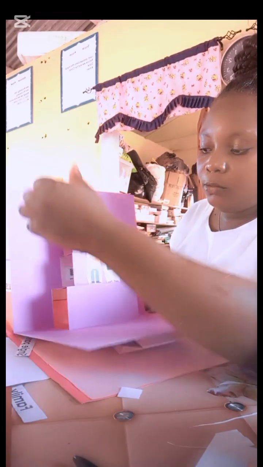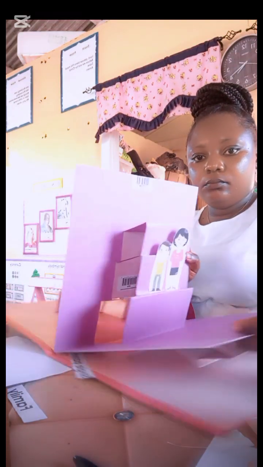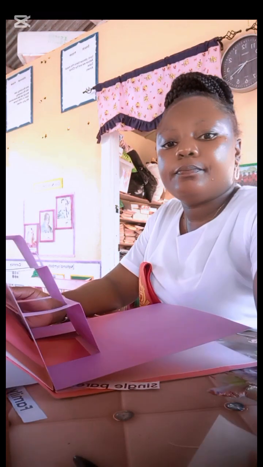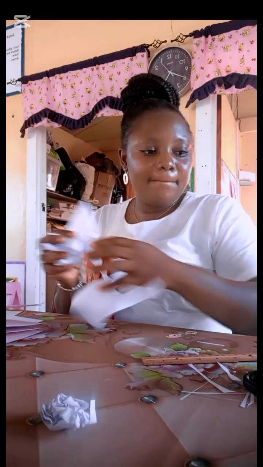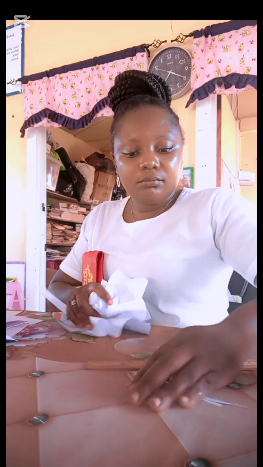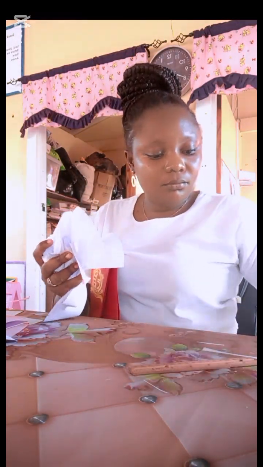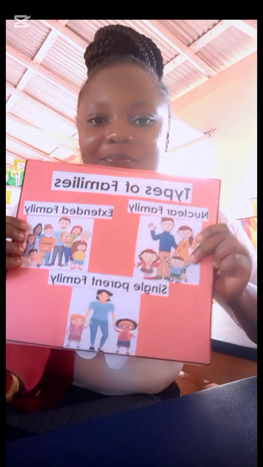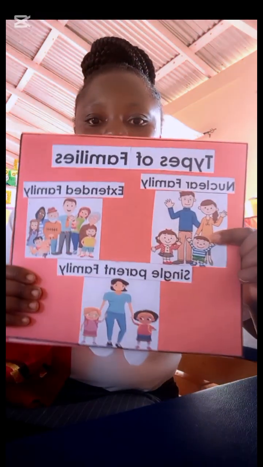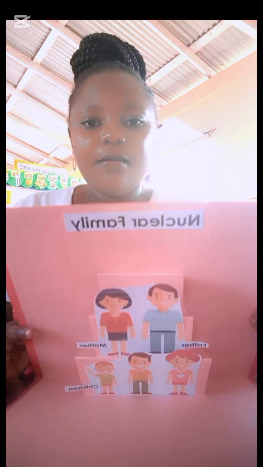That is the single parent part. I did mommy and I did mother and son, or mother and child, we would say. That's me cleaning up. For the single parent family, I did mother and son, mother and child, and father and children because I want my learners to know that fathers can also be single parents.